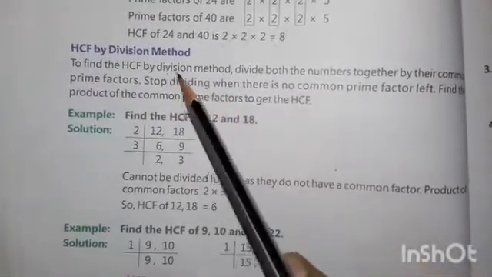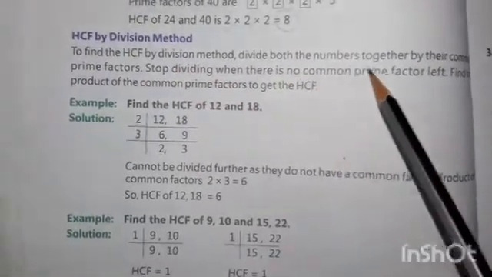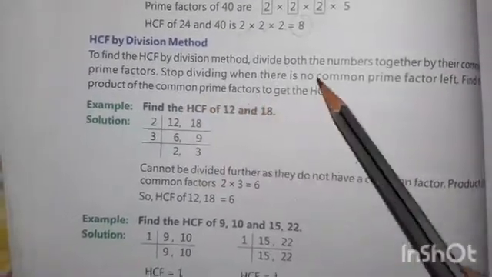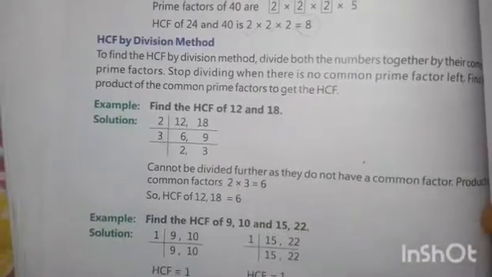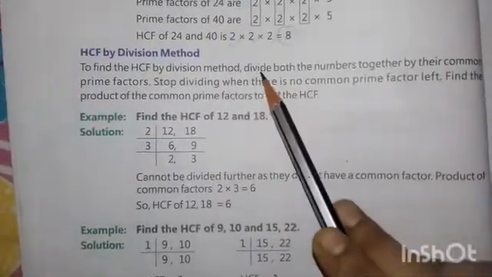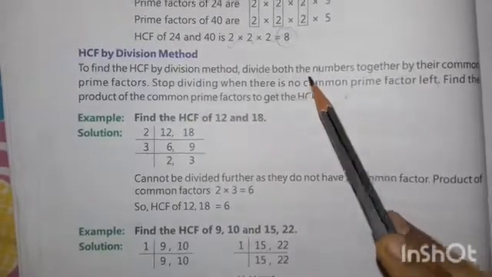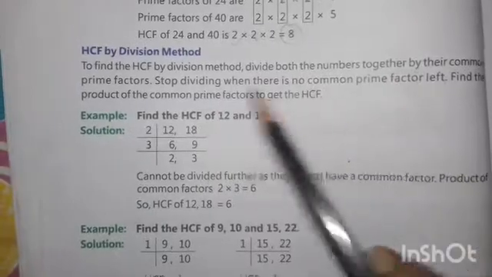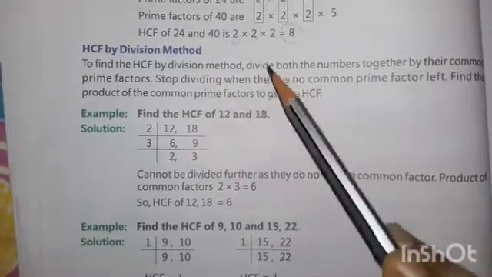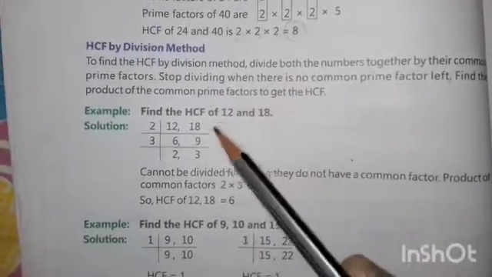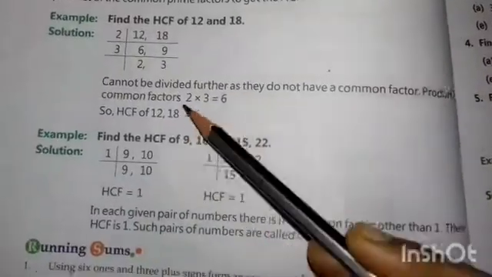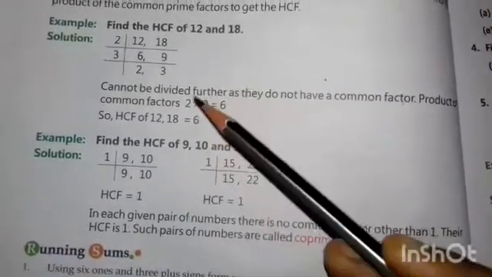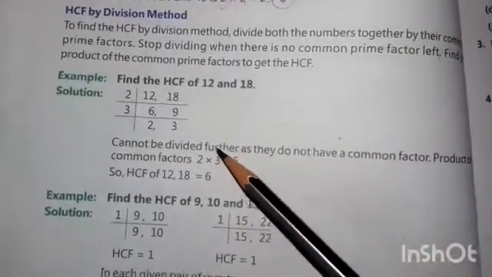HCF by the division method is the second method. Divide both numbers together by their common prime factor, and stop dividing when there is no common prime factor left. So if two numbers are given, divide both numbers together by their common prime factor, then stop dividing when no common prime factor is left. I will show you a different style of division method, which I think is easy for you.